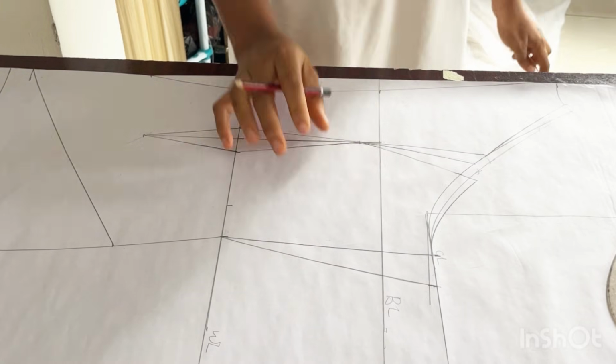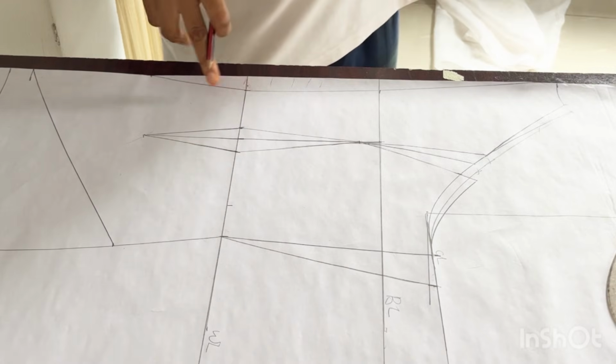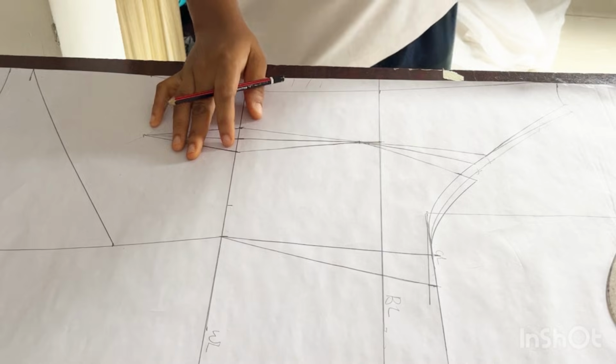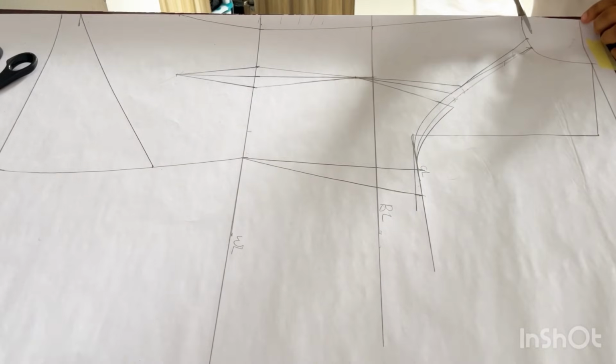Okay, I think you should know how to do this. If you don't know how to do that, please go and watch my basic bodice drafting. You should understand that better. Okay, so we're going to use it for the front and the back, like I said earlier. Just go ahead and cut it out.